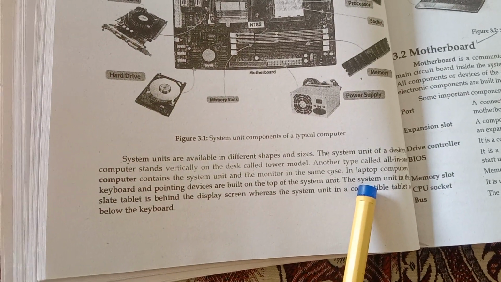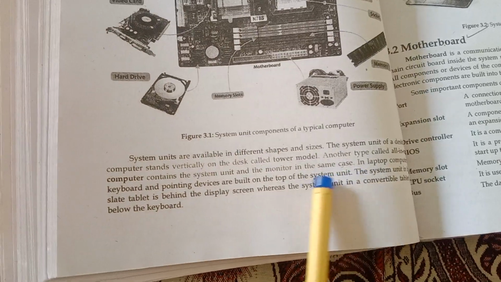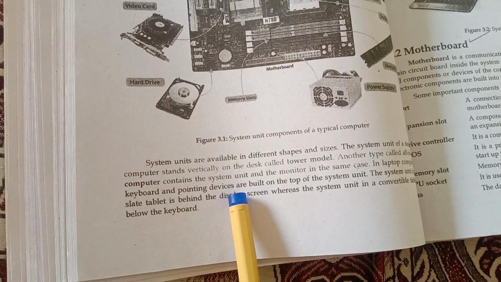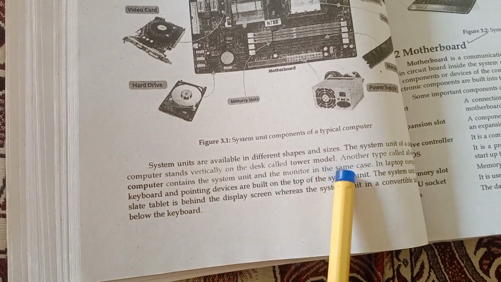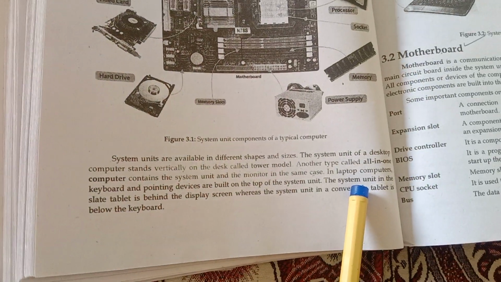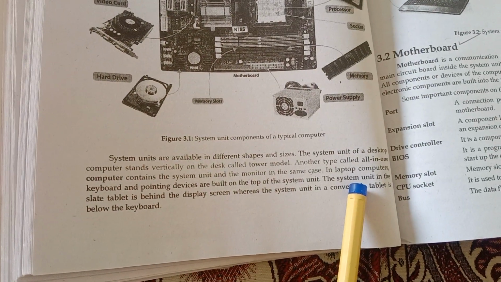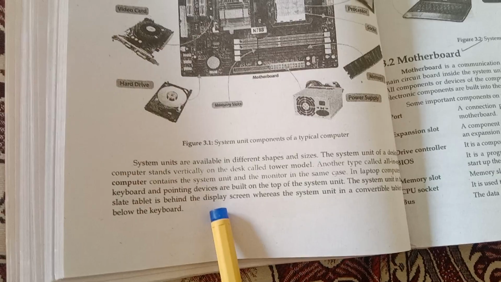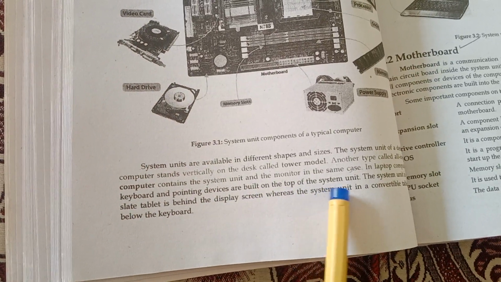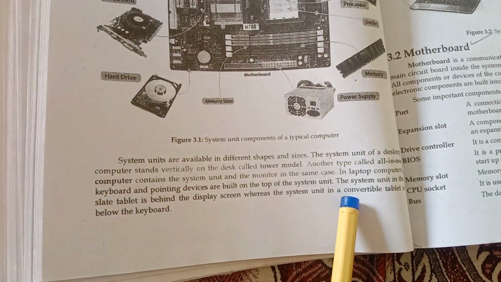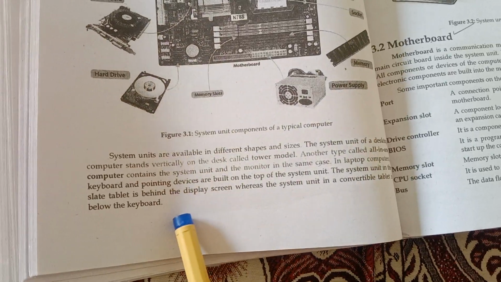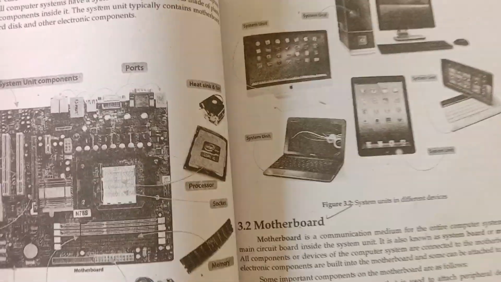In laptop computers, the keyboard and pointing device are built into the top of the system unit. In a tablet, the system unit sits behind the display screen, within the cover.